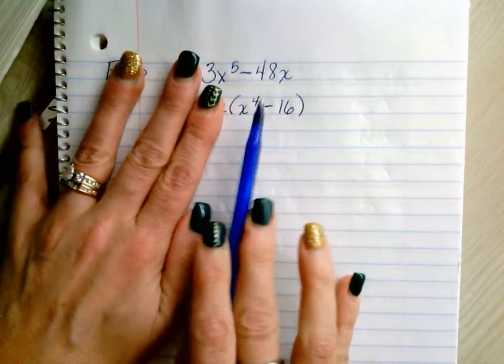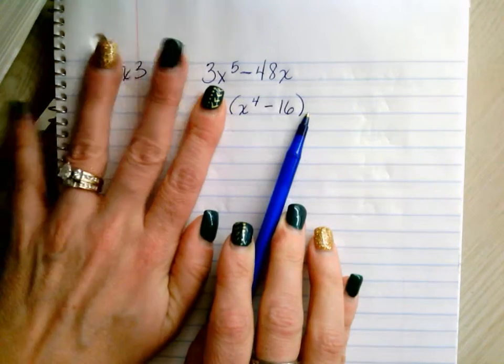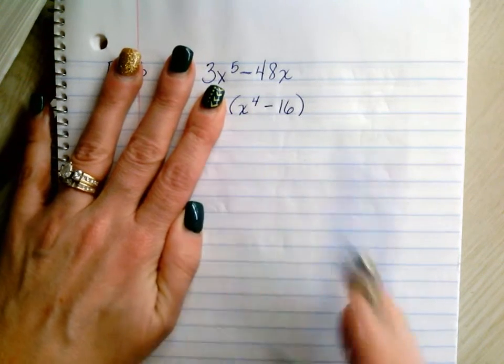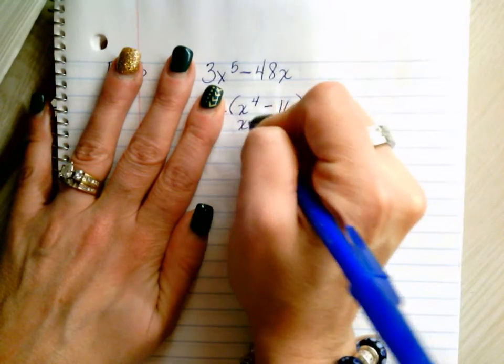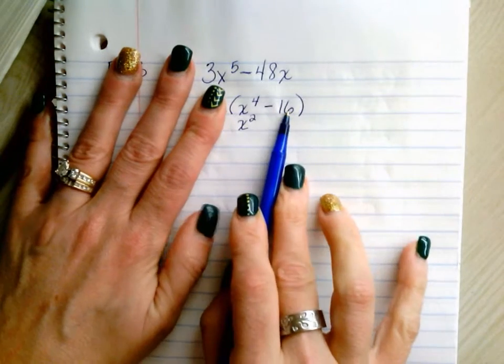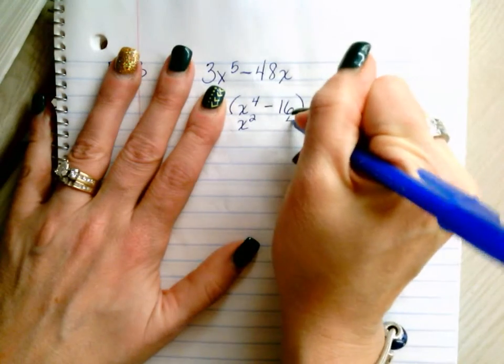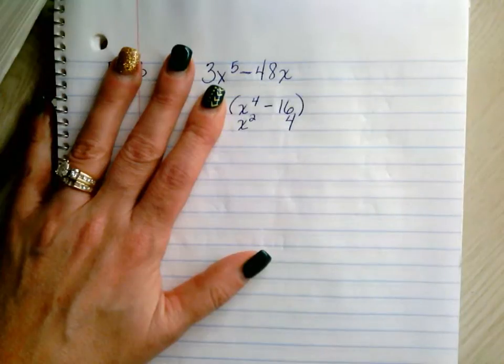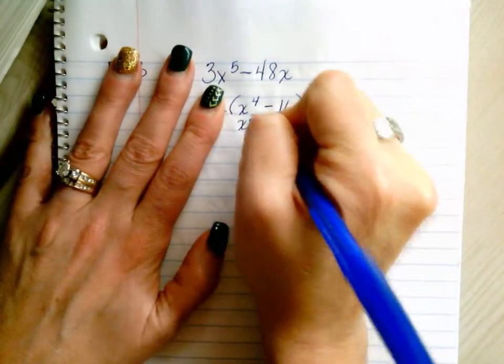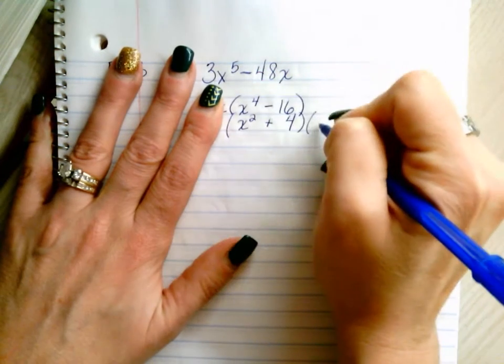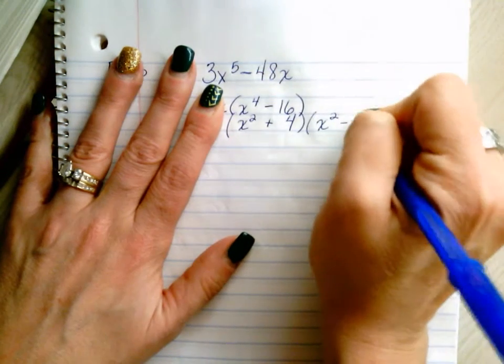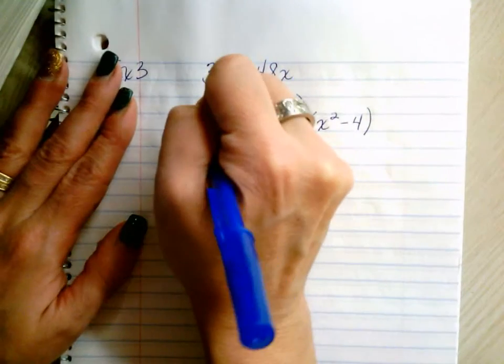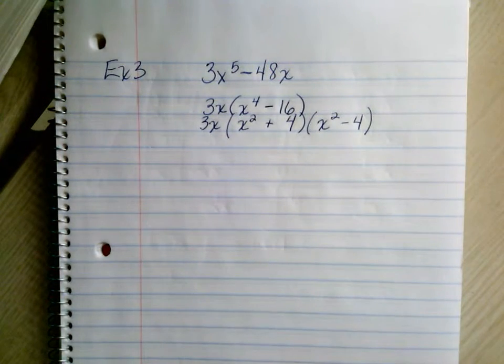This is indeed the difference of two perfect squares. That is a perfect square that has a square root of x squared. That is a perfect square that has a square root of 4. So in order to create difference of squares, it's plus 4 and it's minus 4, all of that being multiplied by 3x. You with me so far? Maybe we're done. Maybe we're not.